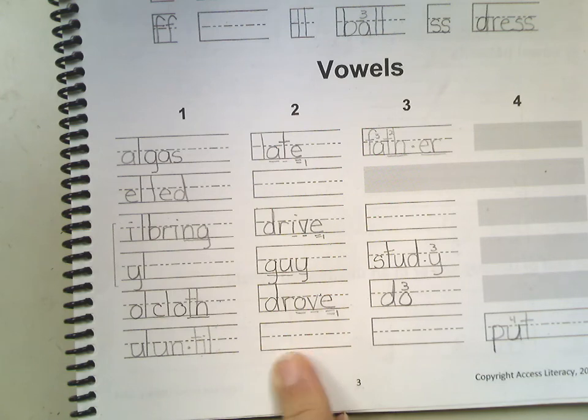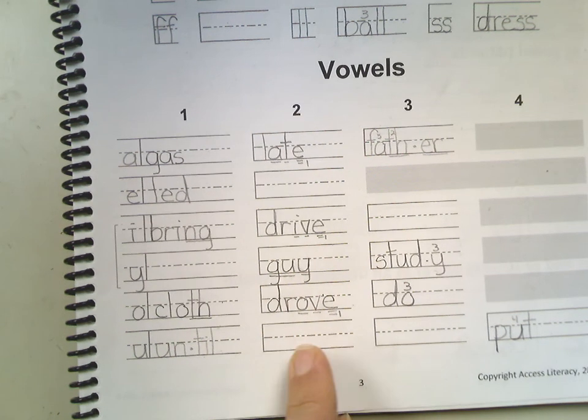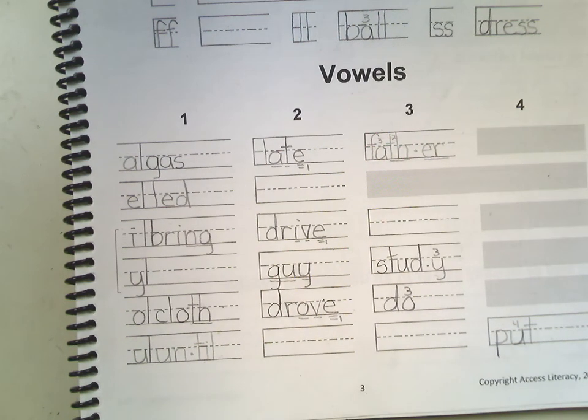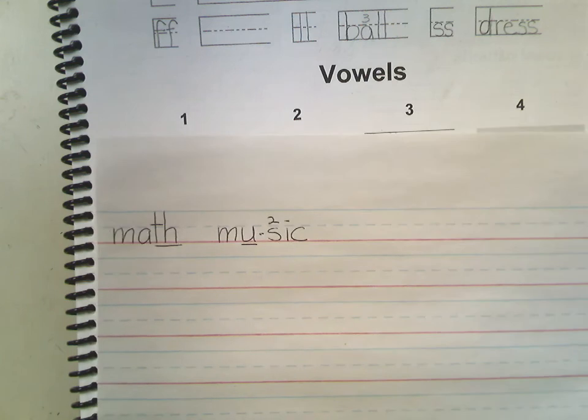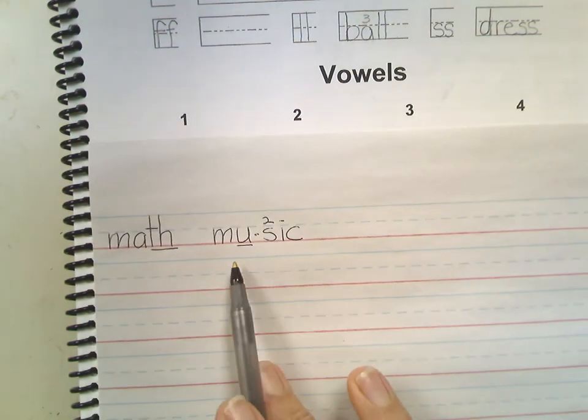All right, write music and mark it. All right, make sure your word looks like this.